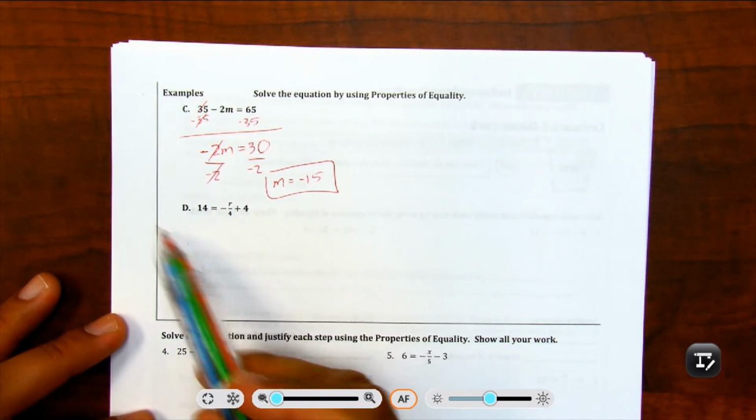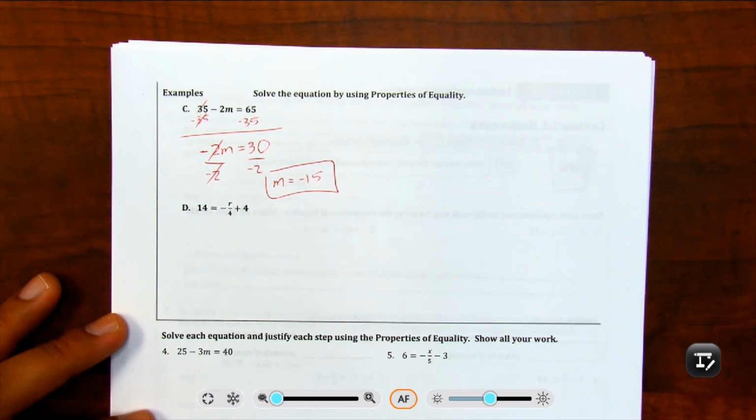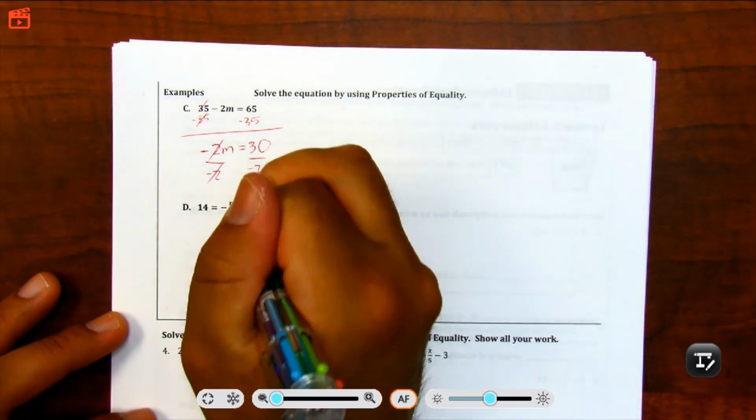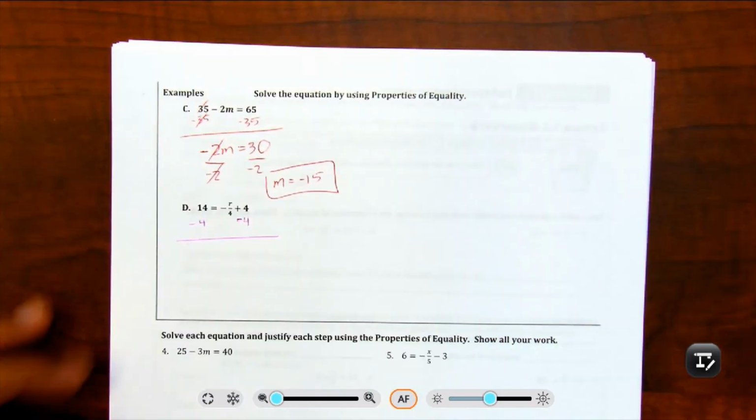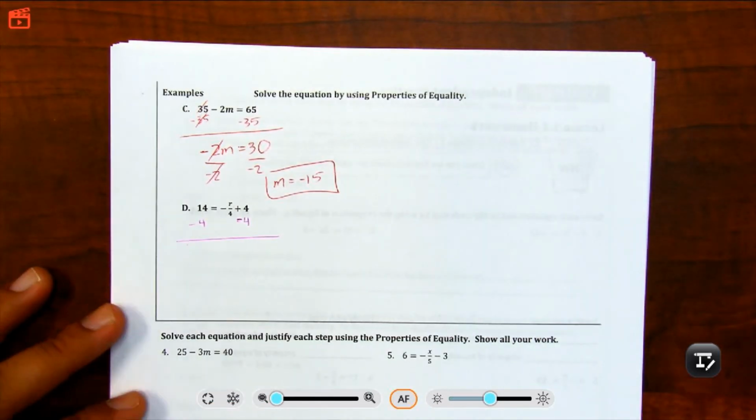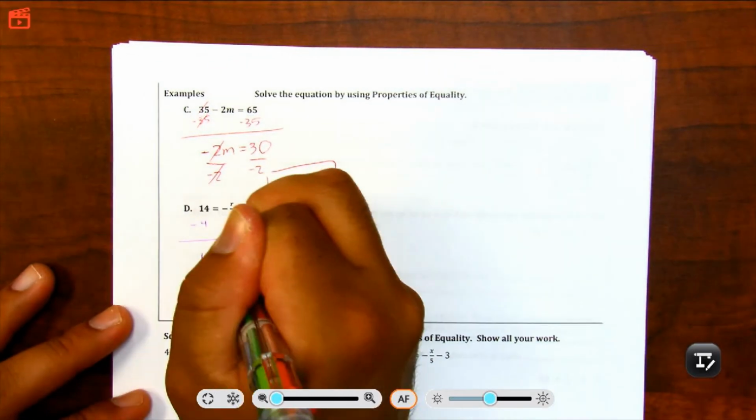Okay, so our first step is to subtract 4 from both sides. So minus 4, minus 4. 14 minus 4 is 10. And then the positive 4 and negative 4 cancel each other out.